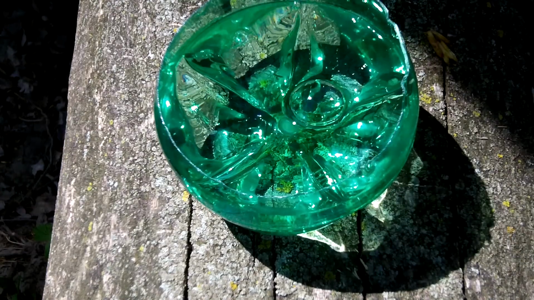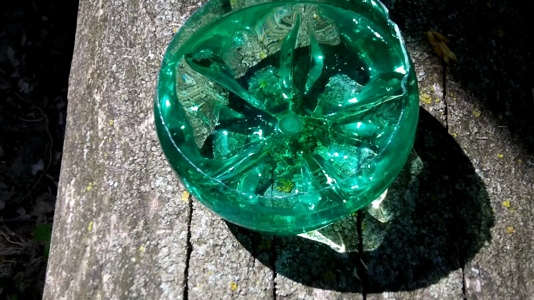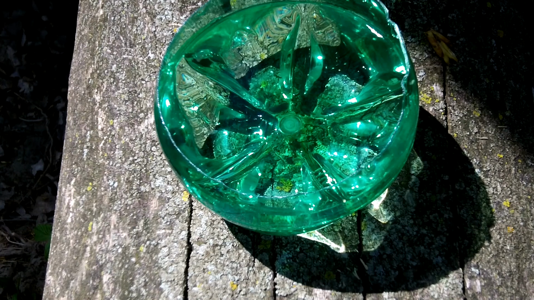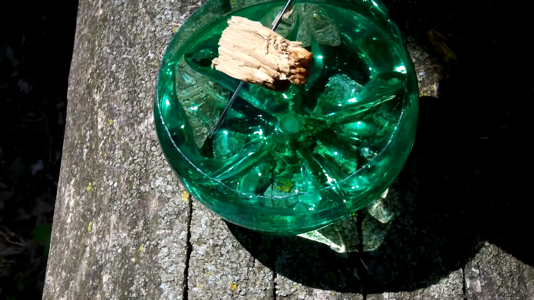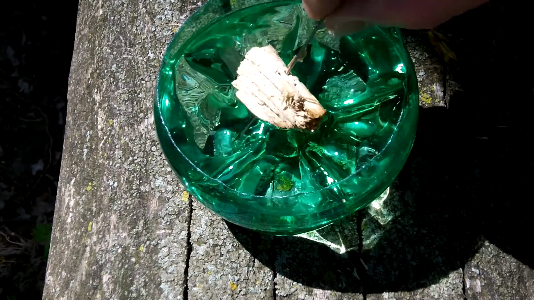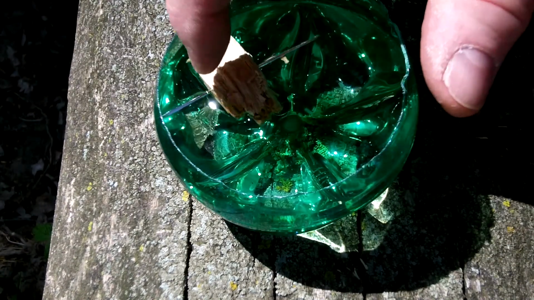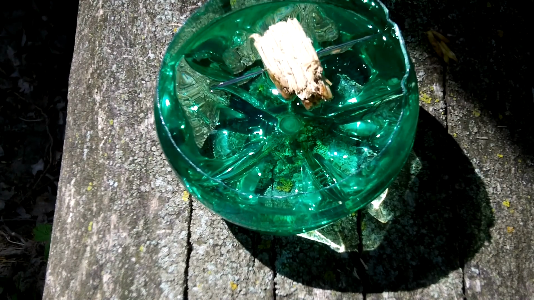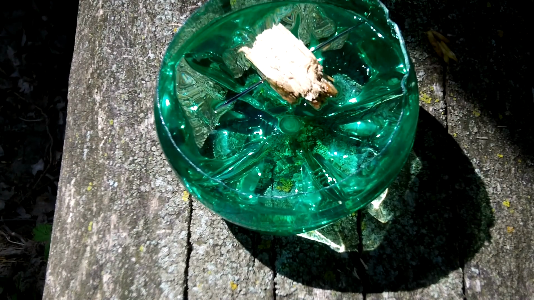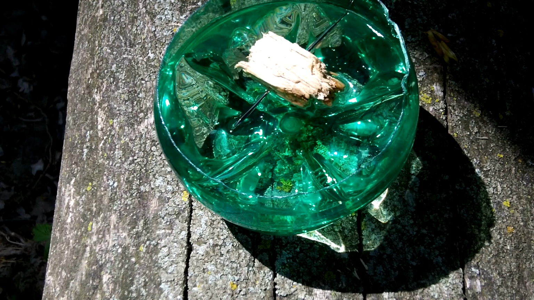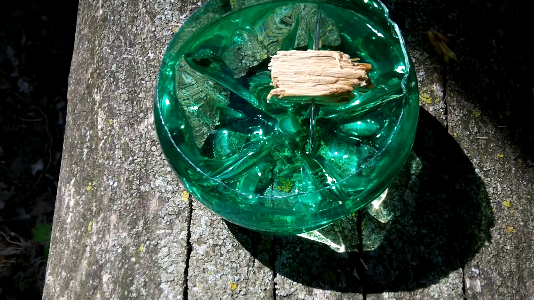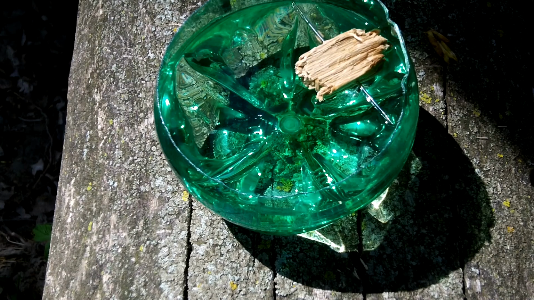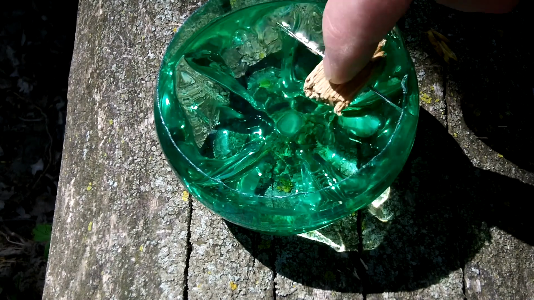Got a little water in there. Now let's see if we can put our needle in there and get it to float. Tell us which direction is north. Look at that. Swinging right around.